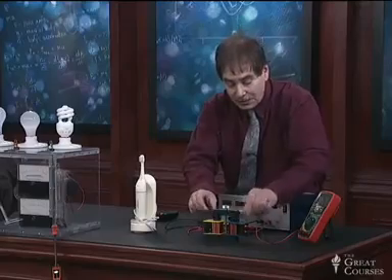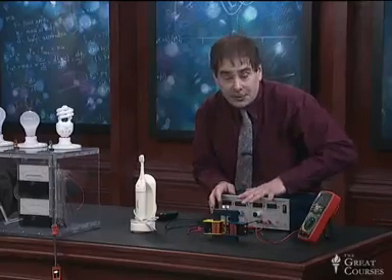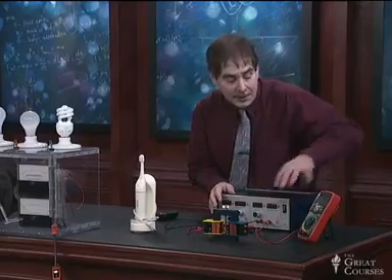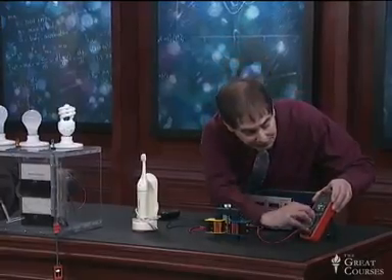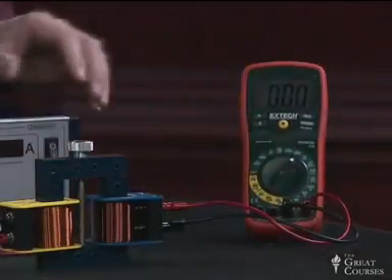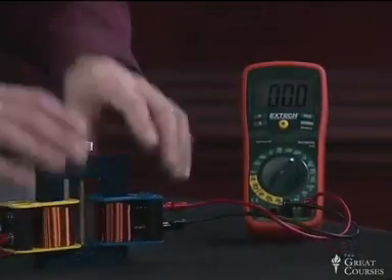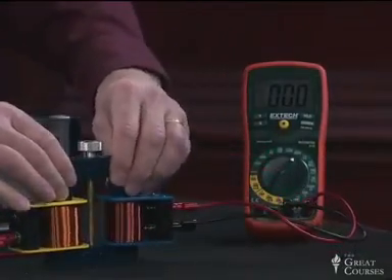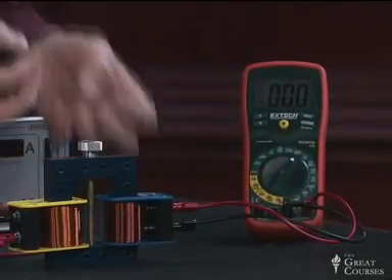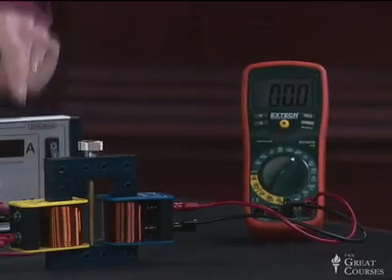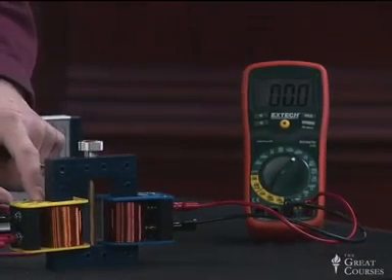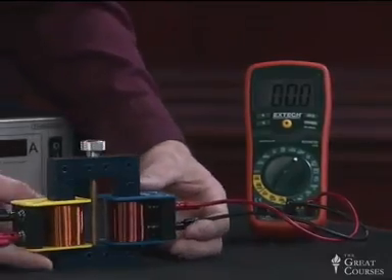It consists of 2 coils of wire. One of them's hooked up to an alternating current power source. The other one's hooked up to our meter. There it is. The 2 coils happen to be mounted on an iron core, and the reason for that is the magnetic flux gets concentrated in that iron, and that ensures us that all the magnetic flux that comes through the first coil also goes through the second coil.